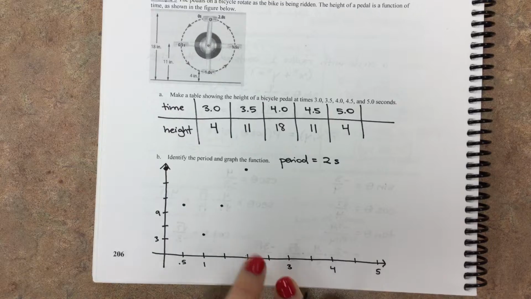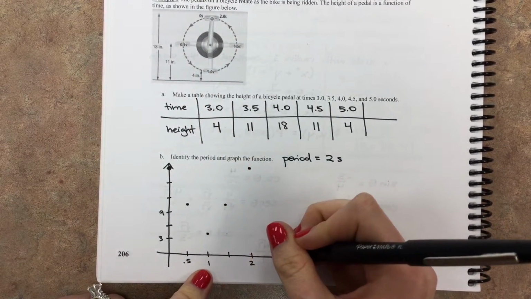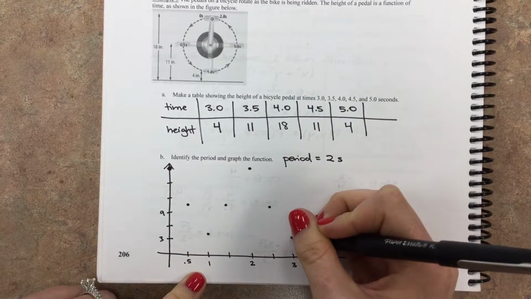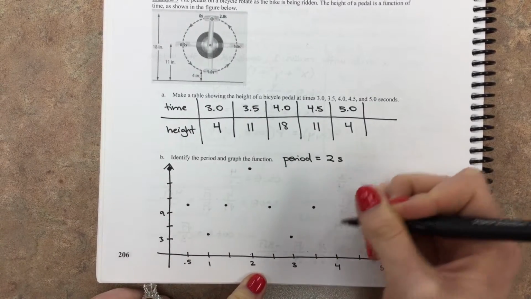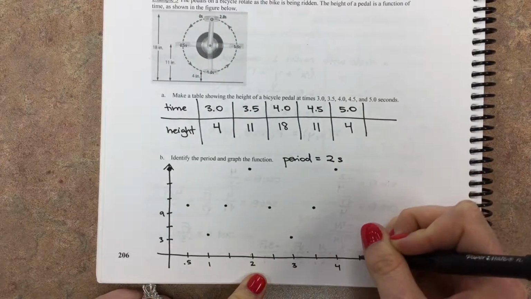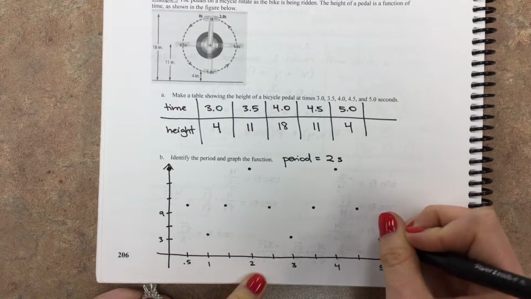So we didn't have a mark on anything for 2.5, but 2.5 would be right here. So we can mark that back at 11. 3 we said is down at 4. 3.5 is back up at 11. 4 is all the way up at 18. 4.5 is at 11. And then 5 is back down here at 4.